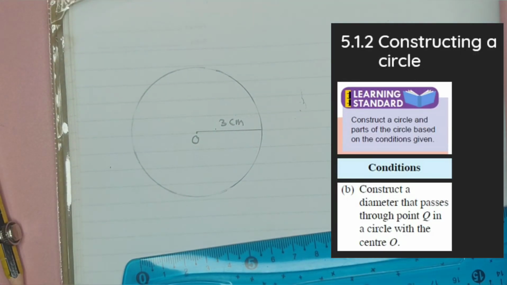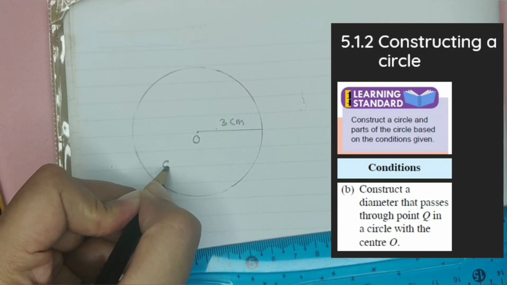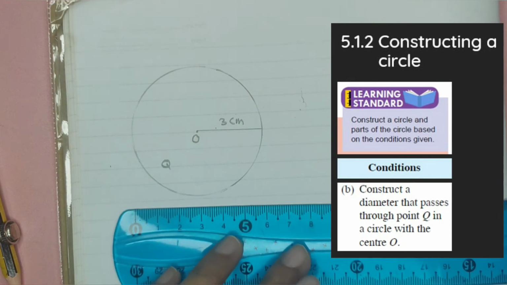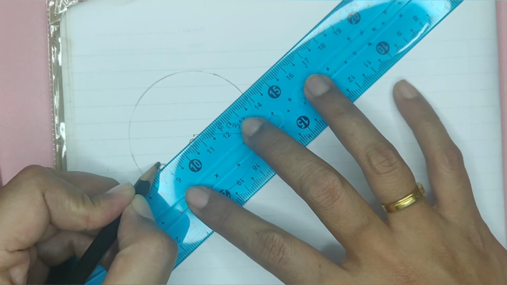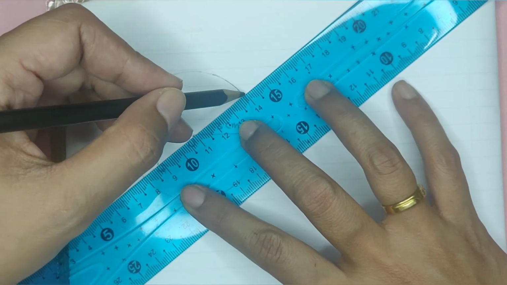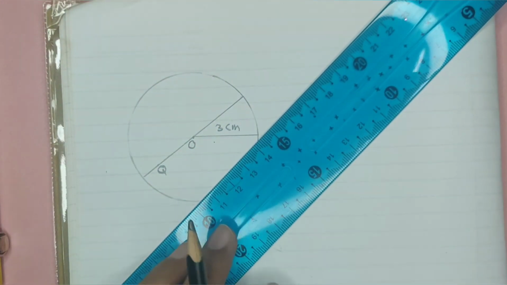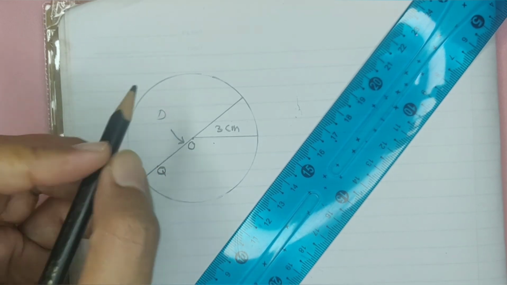Now for condition B, you need to construct a diameter that passes through point Q in a circle with the center O. So you just label any point Q, anywhere. Then you create a line that touches the center. Draw a straight line from Q that touches the center O until the circumference. So this extended line that we created earlier is what we call a diameter.